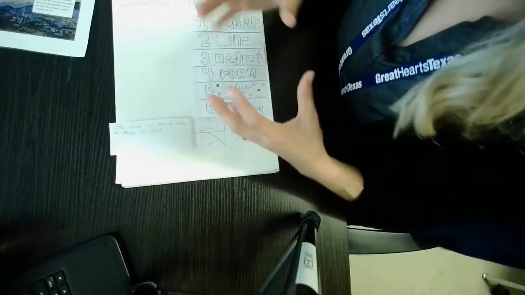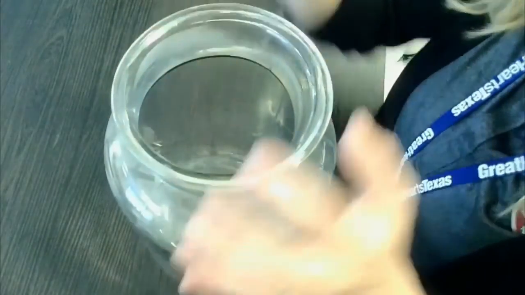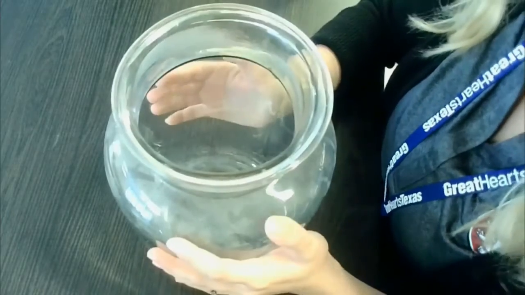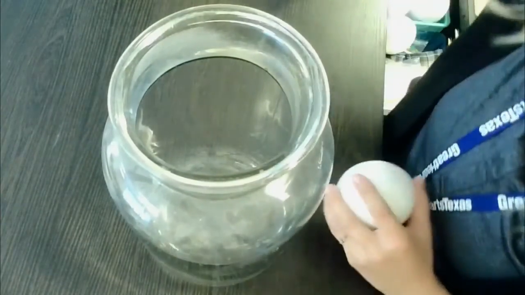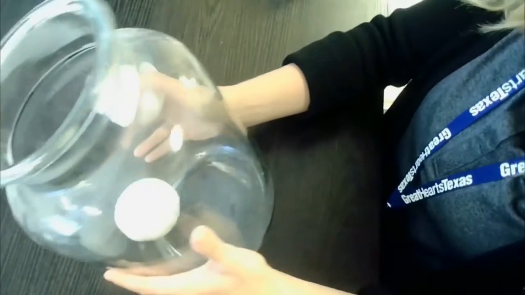So imagine an empty jar, okay? A good way to think about space is to think of it as an empty jar. There's a lot of space in here that's not filled, right? So we're going to talk about the space that's inside of something. I am going to put one styrofoam ball in, and now this first styrofoam ball is filling in part of that space, but it's not fully filled in, right?